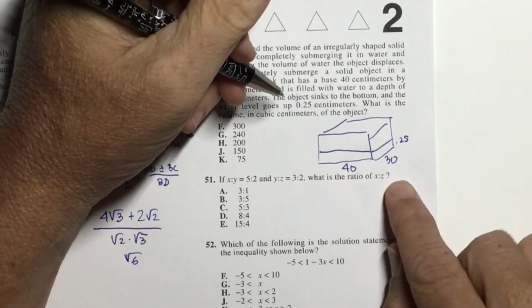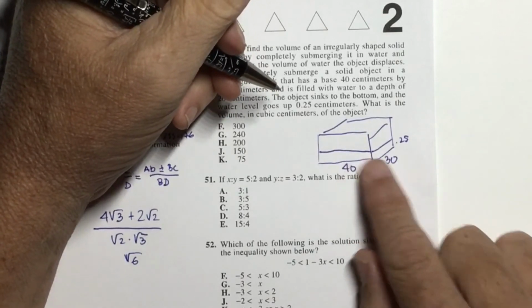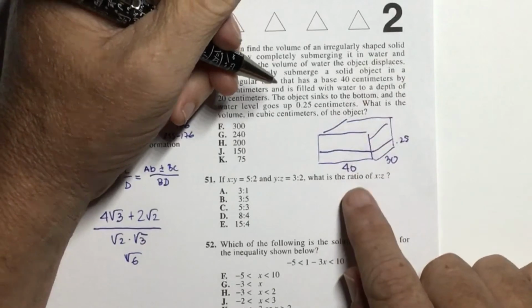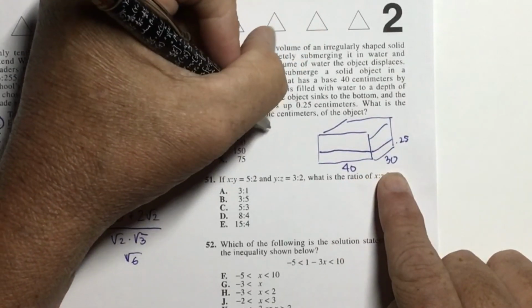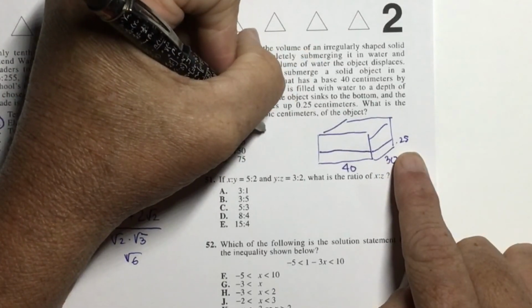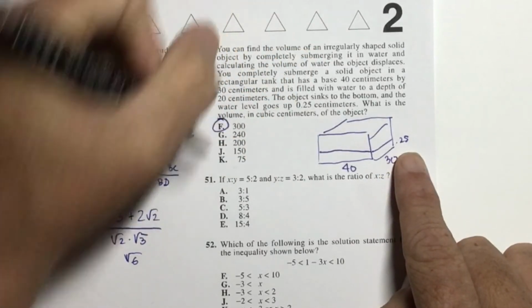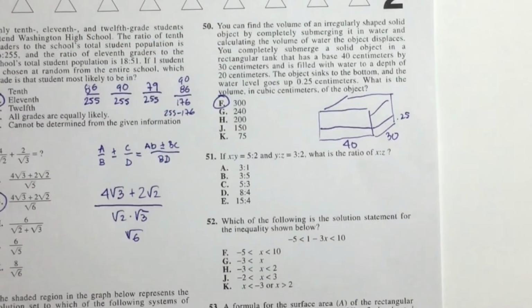So I just need to multiply all those together. That'll give me the volume of that slice of water, which is equal to the volume of the irregular object. So 40 times 30 is 1200. 1200 times 0.25, or 1/4, is 300. 1200 divided by 4. There we go. Okay.